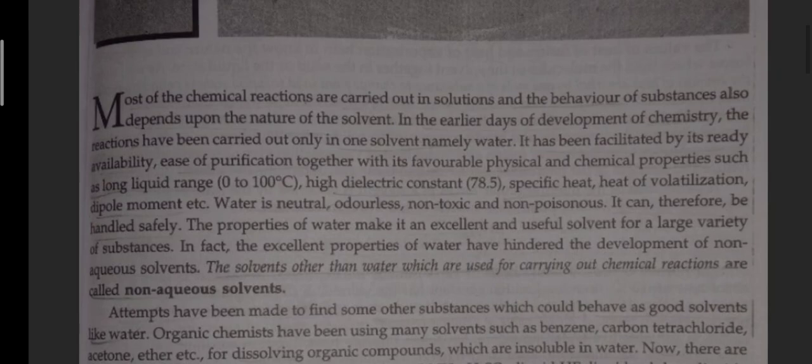as long liquid range, that is 0 to 100 degrees Celsius, high dielectric constant, specific heat, heat of vaporization, dipole moment, etc. Water is neutral, odorless, non-toxic and non-poisonous. It can therefore be handled safely. The properties of water make it an excellent and useful solvent for a large variety of substances.